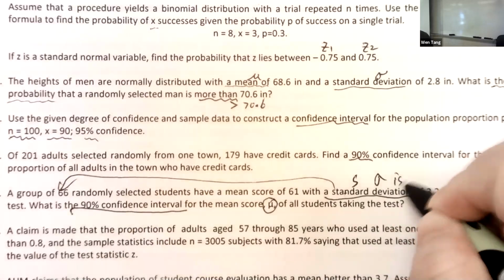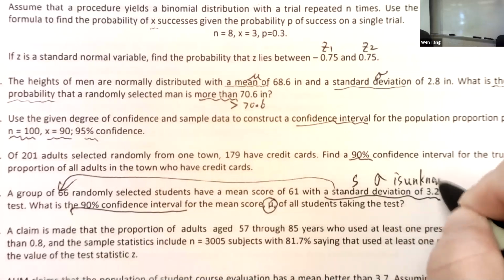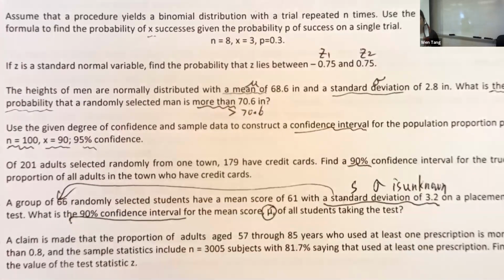Sigma is unknown. Why should we tell you sigma is unknown for this case? Because if sigma is unknown, we're going to choose the T distribution, right? But if sigma is known, we're going to choose the Z distribution. So that's the big difference.